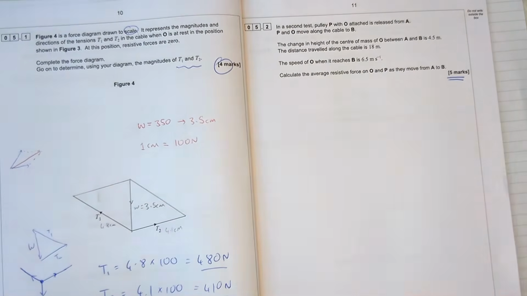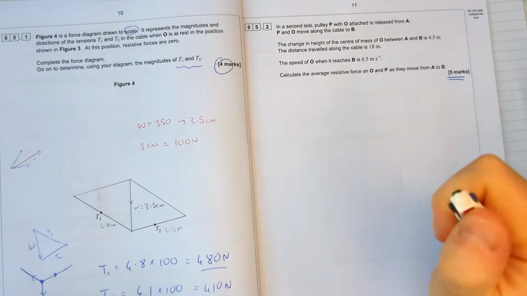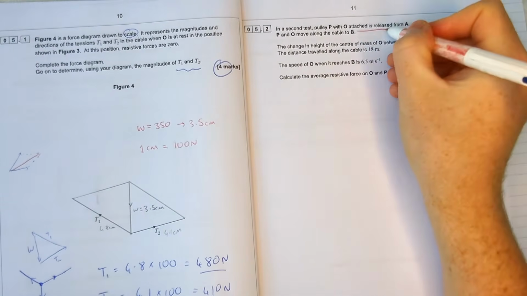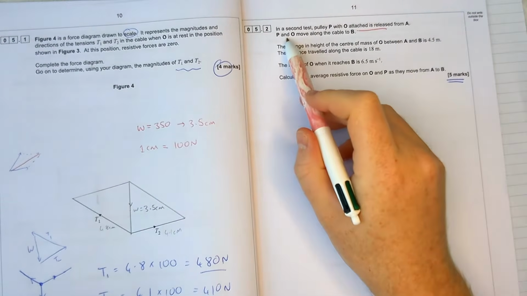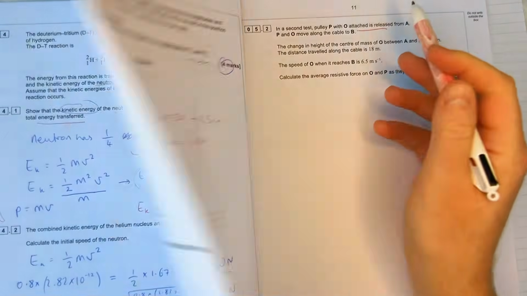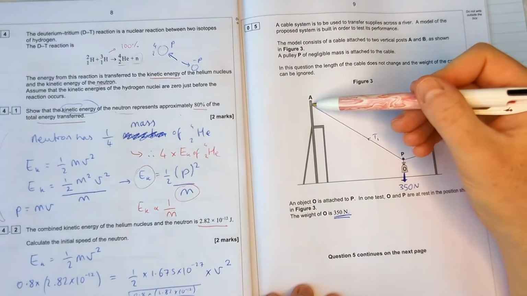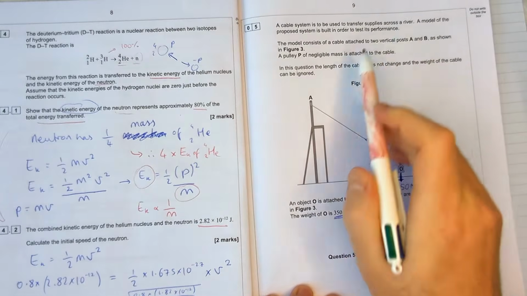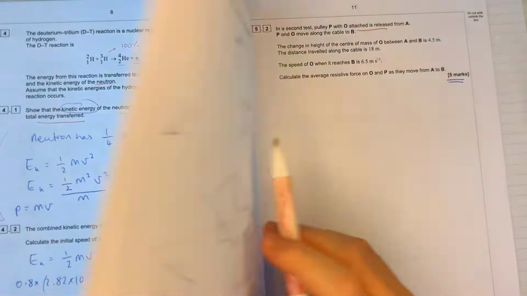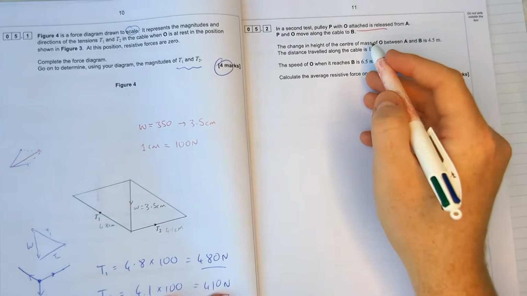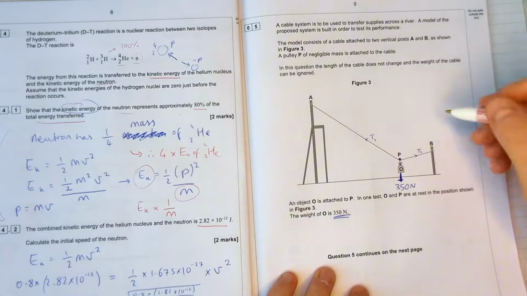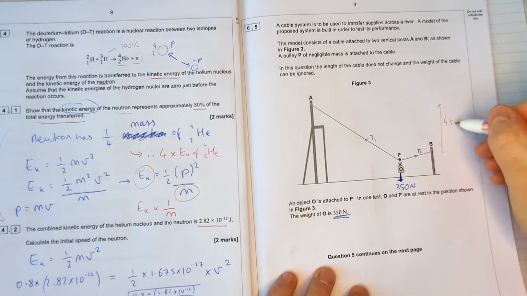Okay, so in this question, it says it's a second test, so it's a slightly different situation to before, and this thing is now released, it's now not stationary, and P and O move along the cable to B. So essentially what's happening, it starts up there, and it goes all the way to B. The whole thing is used to transfer supplies across the river, so it goes from A to B. We have a change in height of the center of mass between A and B, 4.5, so it goes down by 4.5 meters between the two.